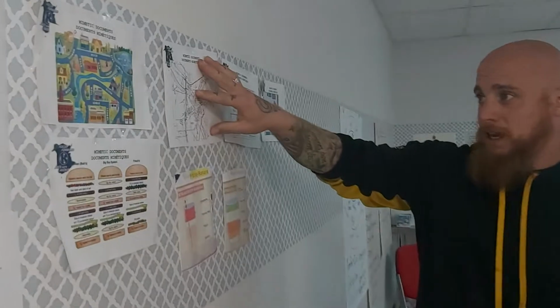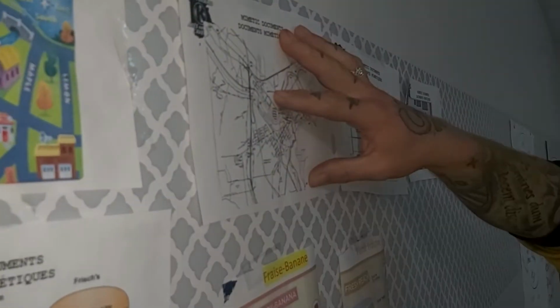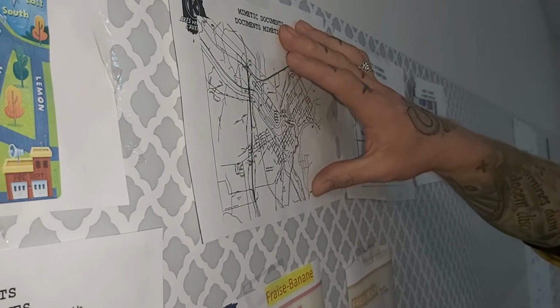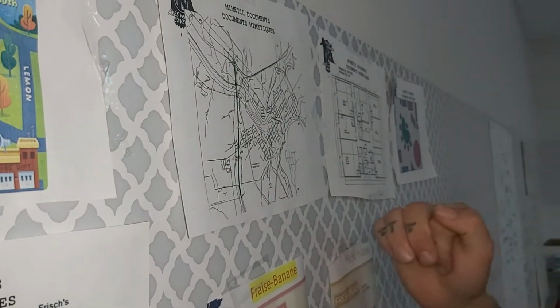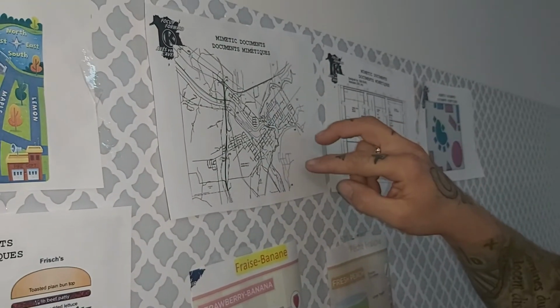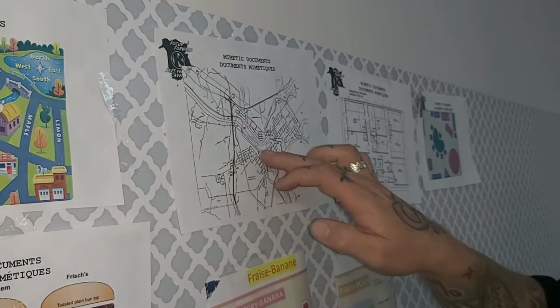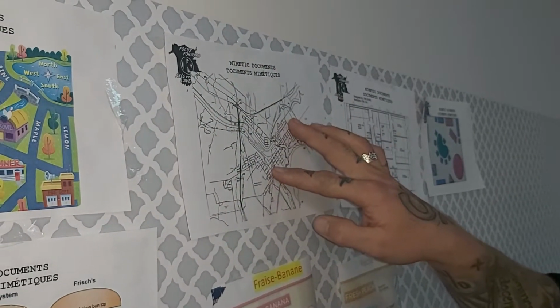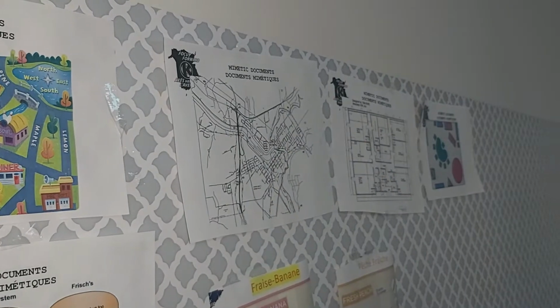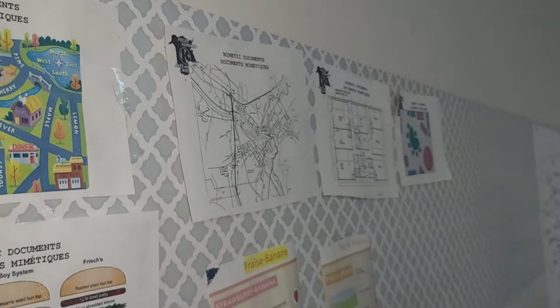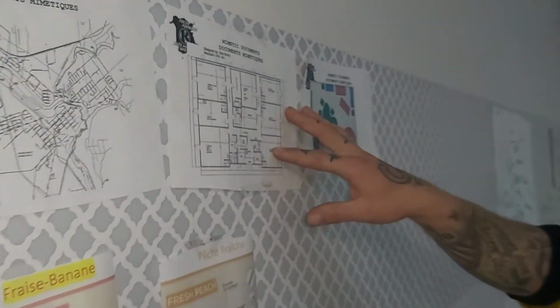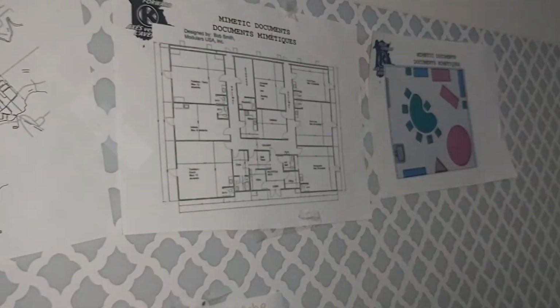This mimetic here, it's a little hard to see, but it's simply a street map of the town of Grand Falls. So it does have a scale, but I cut it off. It shows you the highway and the river and all the streets in Grand Falls, as well as some amenities in the town. Some mimetics can be simple and some of them can be more complex.